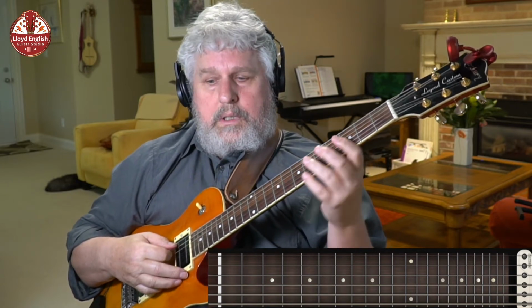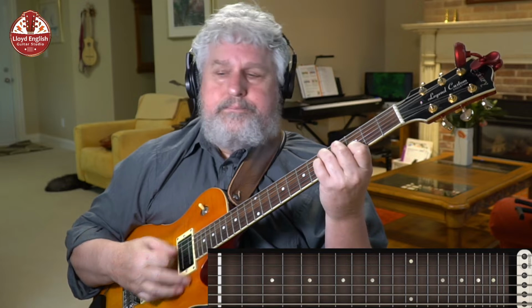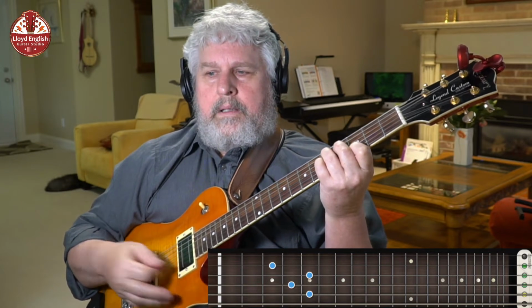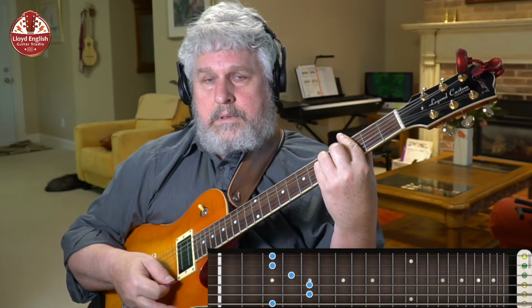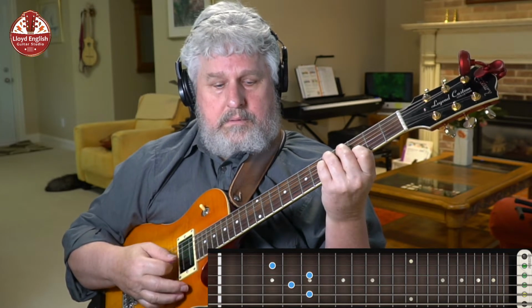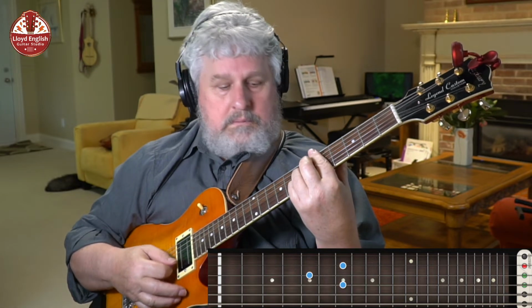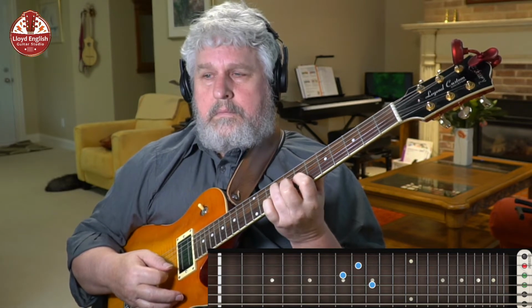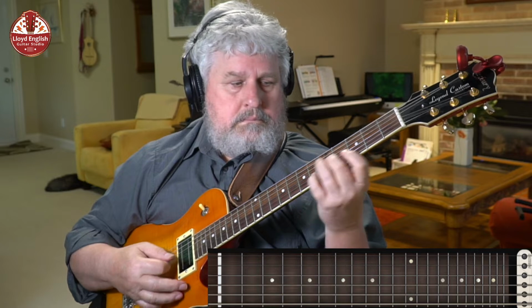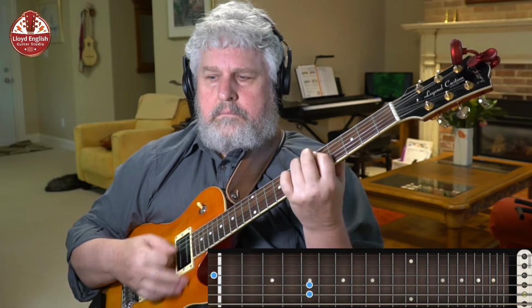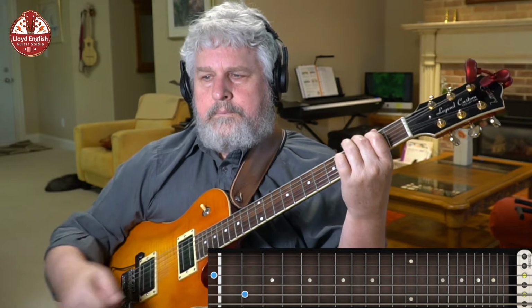Let's move up to the key of G. D7 chord, and we know now that the D7 chord is going to want to go to the key of G, the 1 chord of G. Okay, so that's a resolution of the D7 going to G.